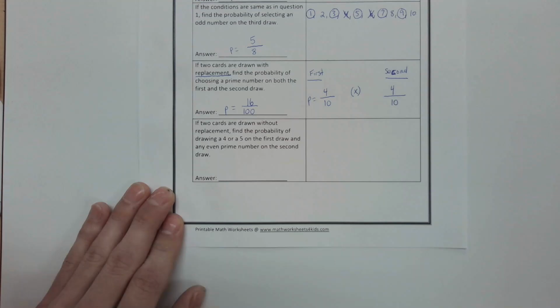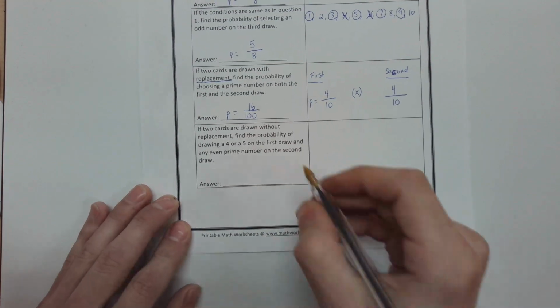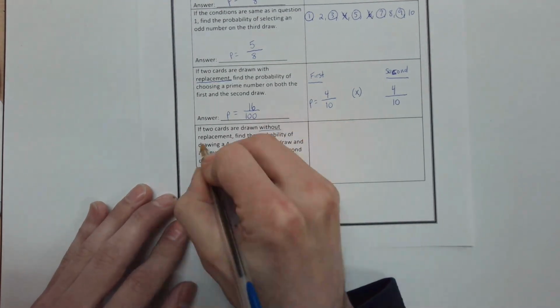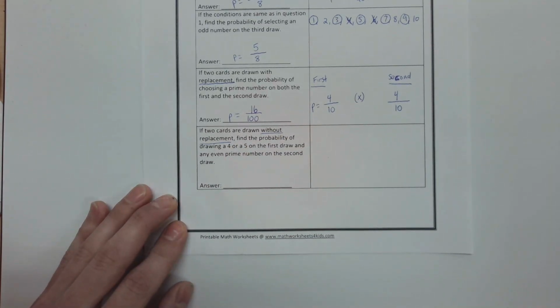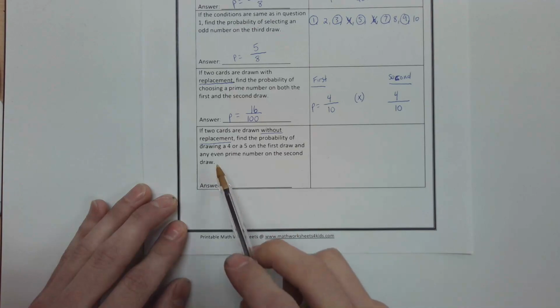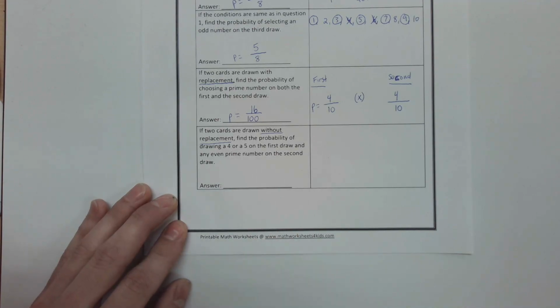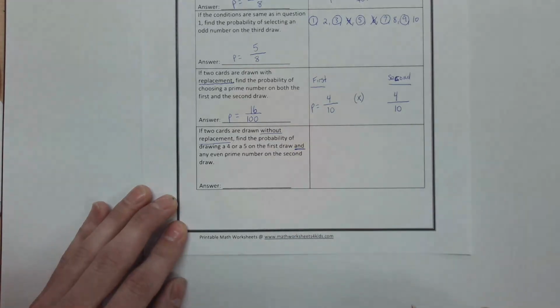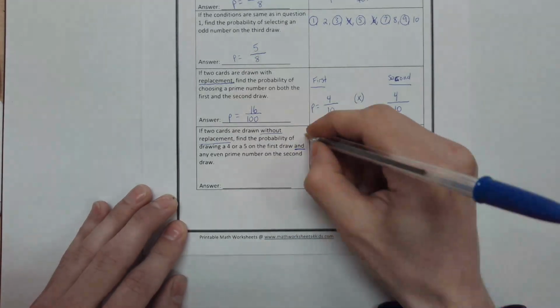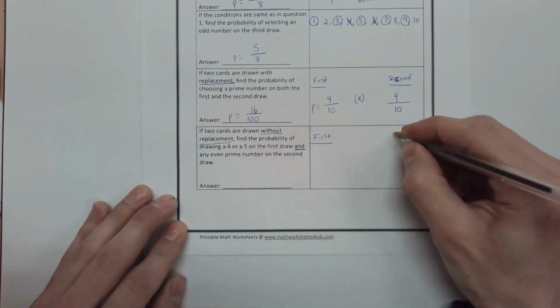If two cards are drawn without replacement, find the probability of drawing a 4 or 5 on the first draw and any even prime number on the second draw. All right, let's go first, second.